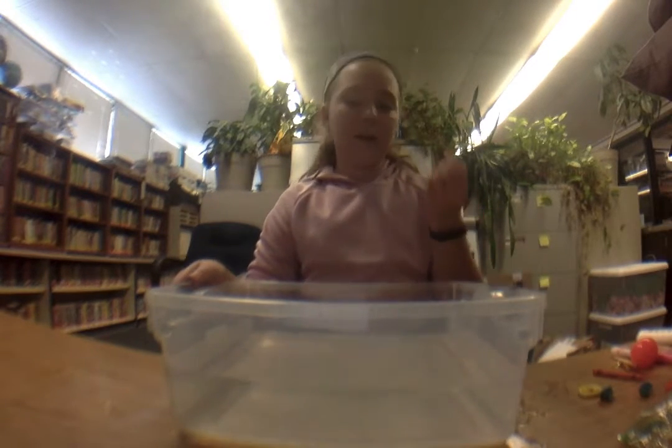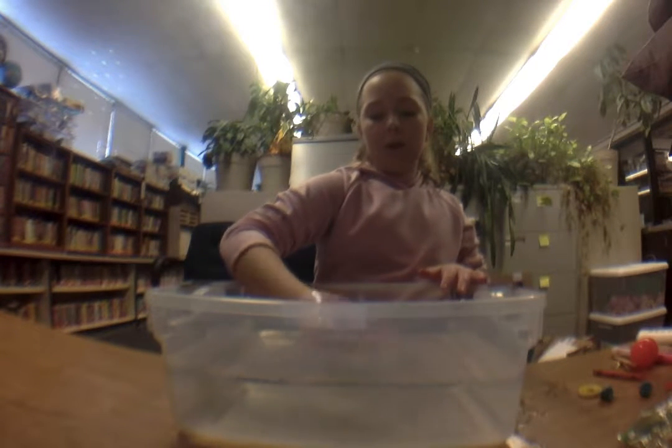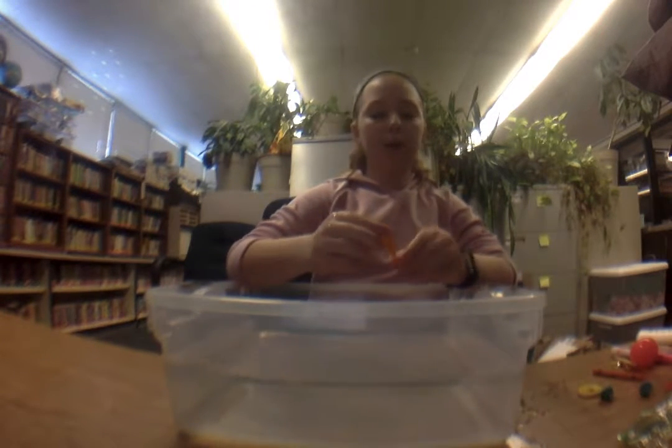Okay, next is the blackest piece. I think the blackest piece will float because it's light and has very little mass. Okay, this sinks. This was a tricky one. It sinks. I think it's because it's not hollow. It's very light, that's why it surprised me.